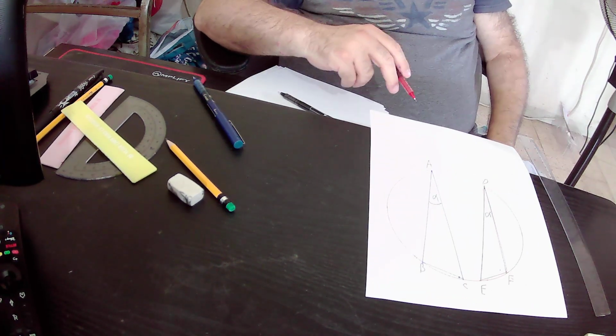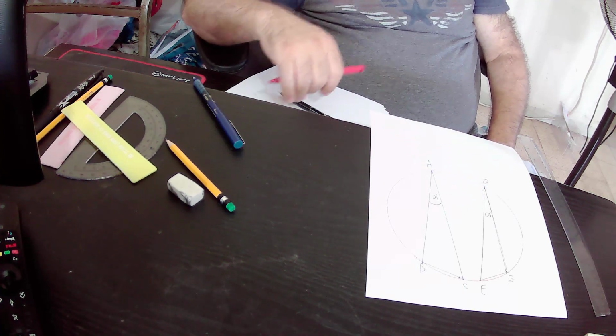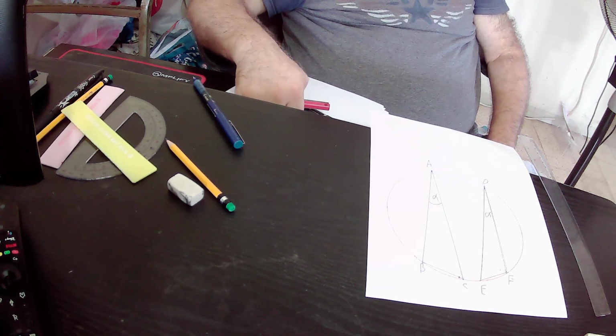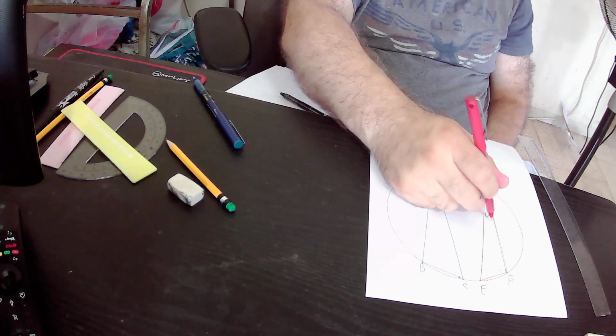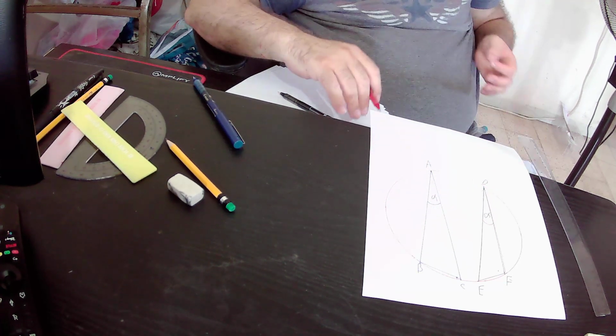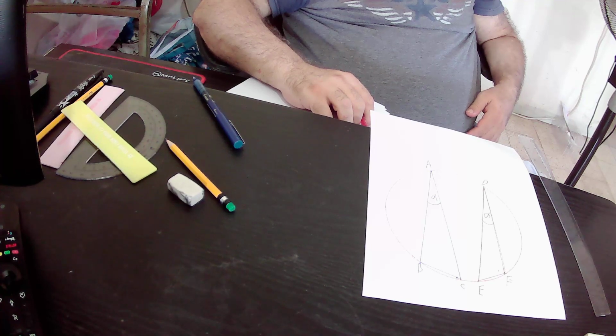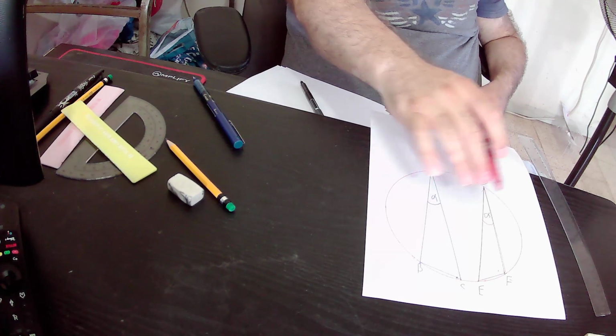So the red angle alpha rests on chord EF. Because those two angles are equal to each other, therefore according to rule number 3, they rest on equal chords. That is to say, BC equals EF.